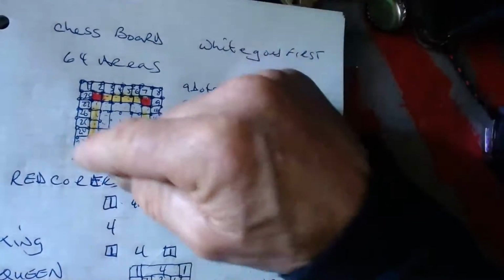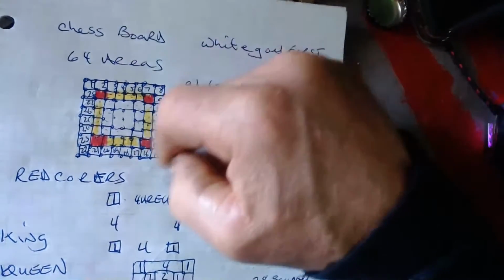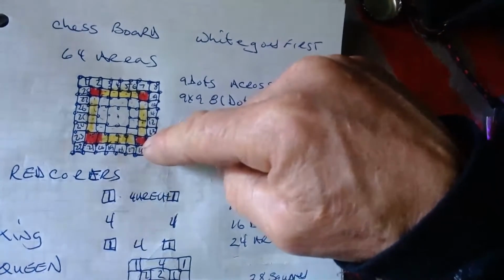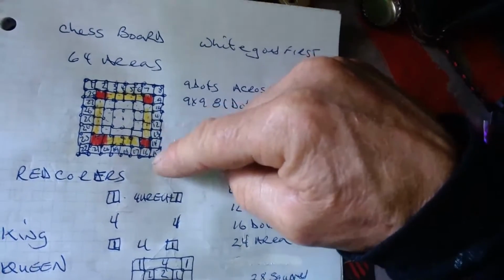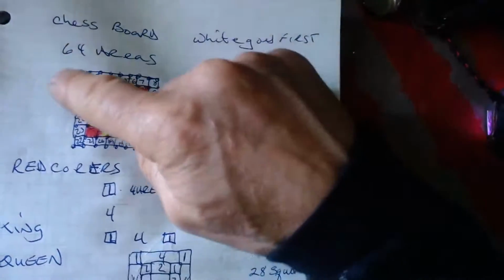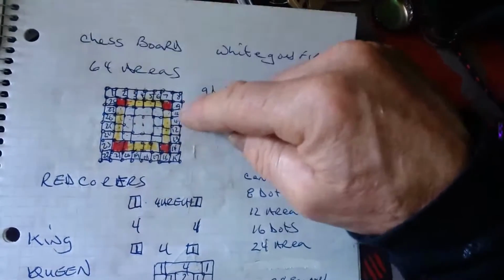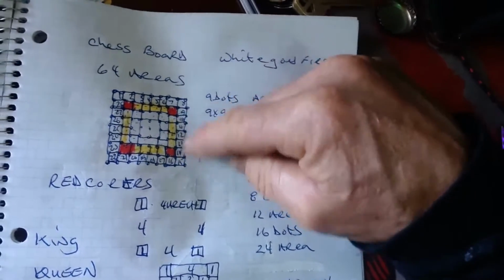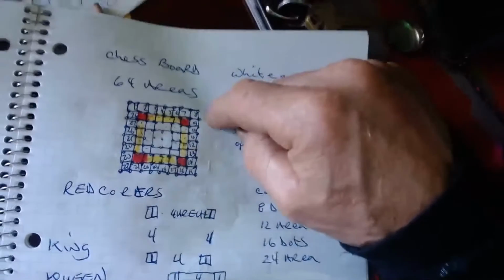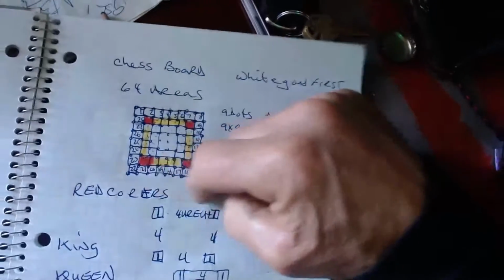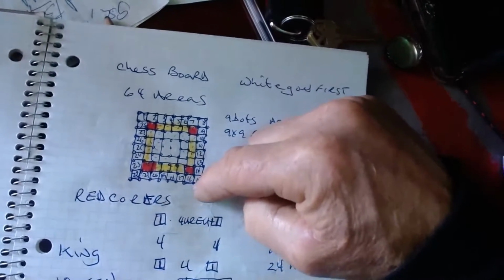All about what's in the perimeters. And when you go around the corner in a perimeter, you need all 4 of these. You can go around, sure. I can go 8, 1, 2, 3, 4, 5, 6. There are 6 between 8. You follow what I'm saying?